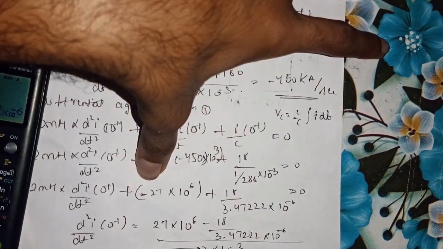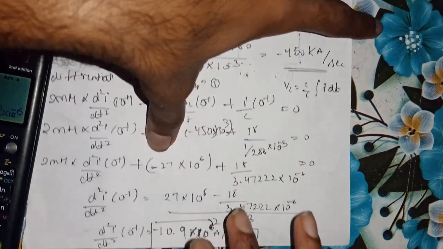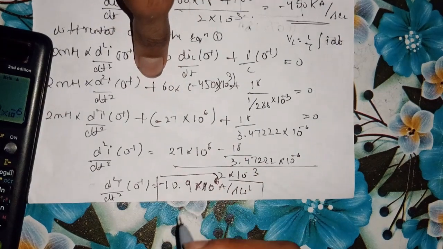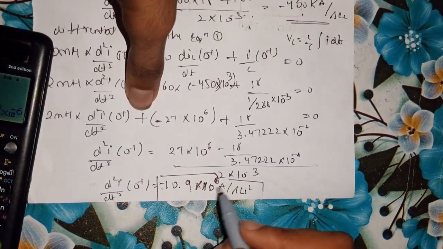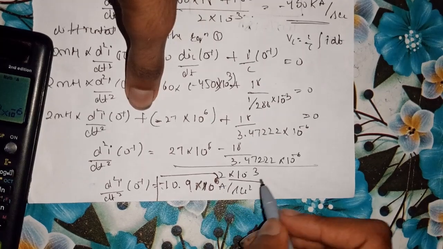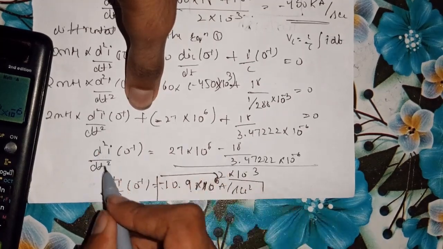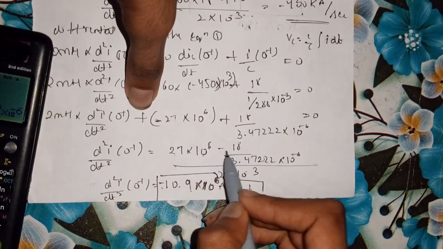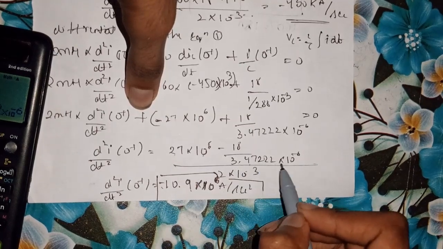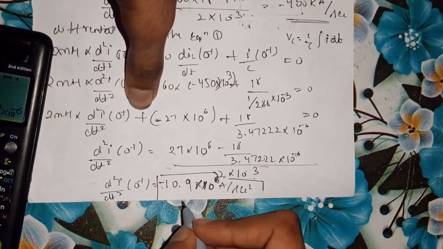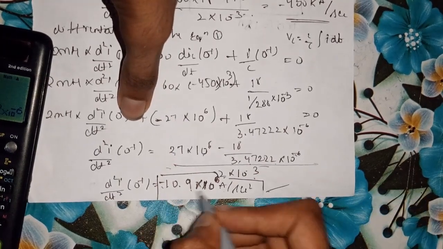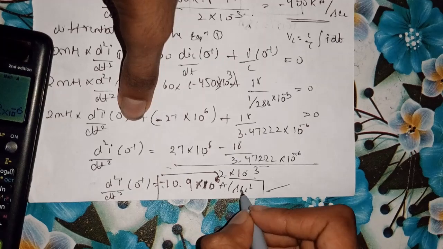I hope you can see this, which is d square I by dt square. So my final answer is minus 10.9 into 10 raised to 6 ampere per second square, which is obtained by solving this whole equation, that is 27 into 10 raised to 6 minus 18, divided by 3.47222 into 10 raised to minus 6, whole divided by 2 millihenry, which is 2 into 10 raised to minus 3.